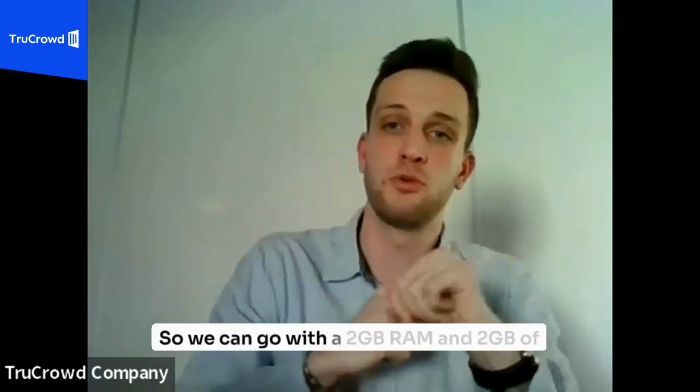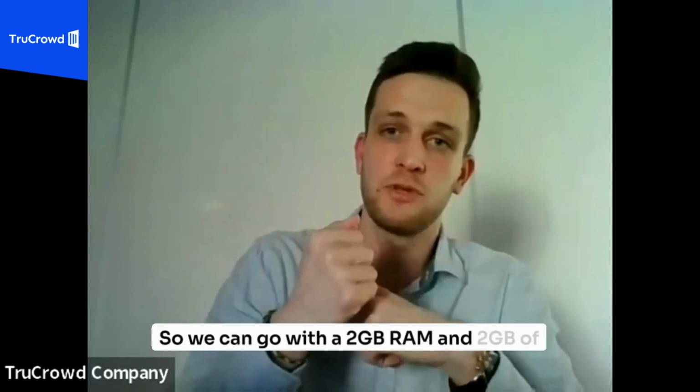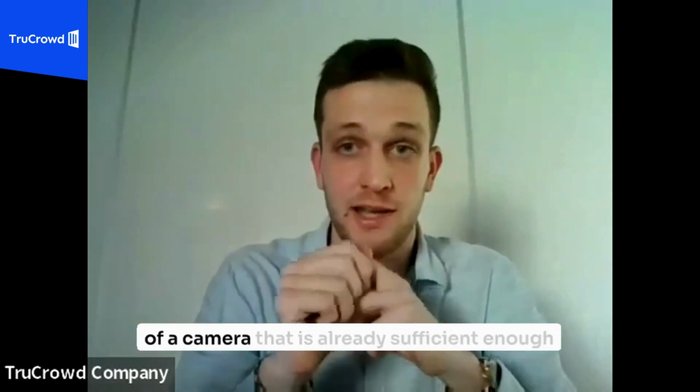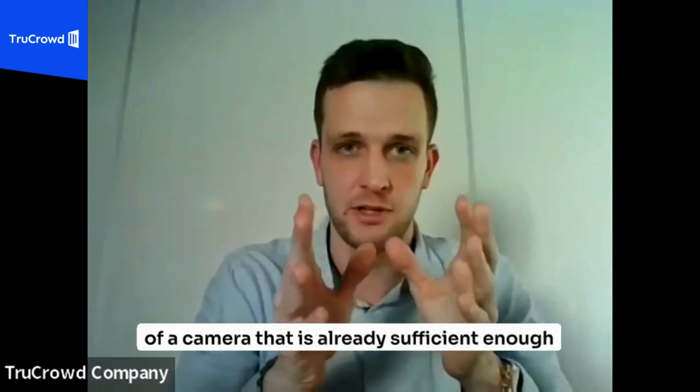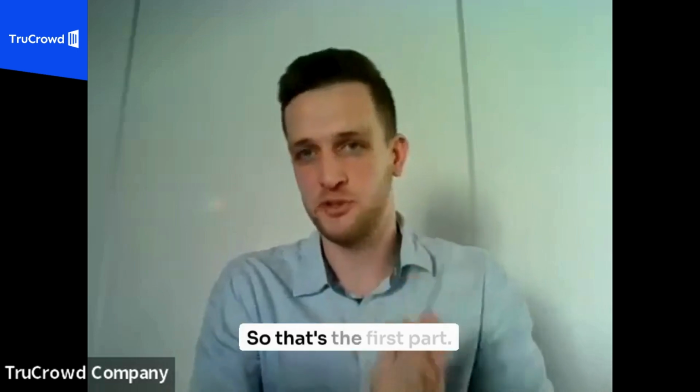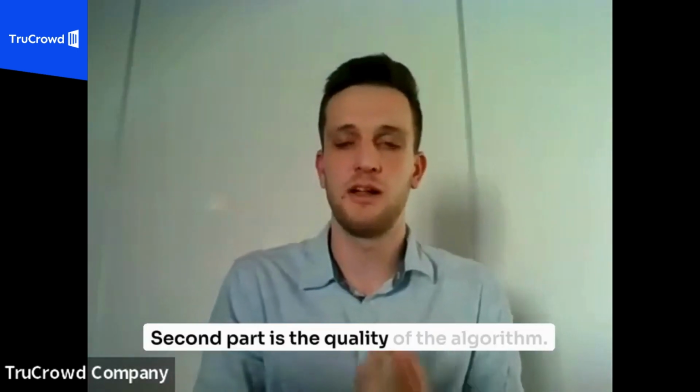So we can go with 2 gigabytes of RAM and 2 gigabytes of storage space, and an HD quality camera is already sufficient to handle the whole process. So that's the first part. The second part is the quality of the algorithm.